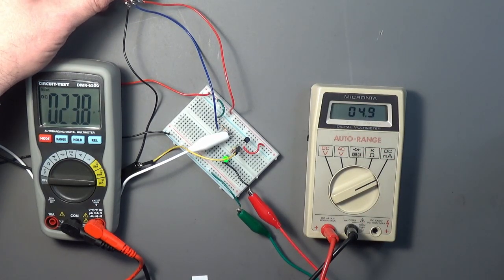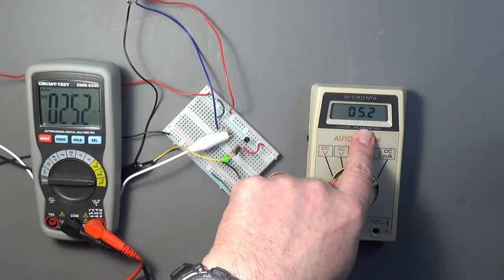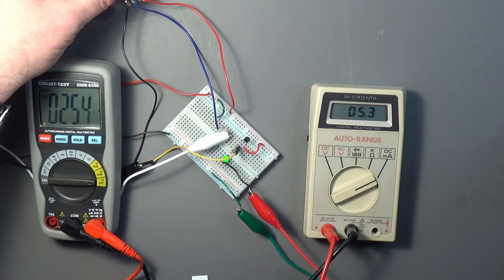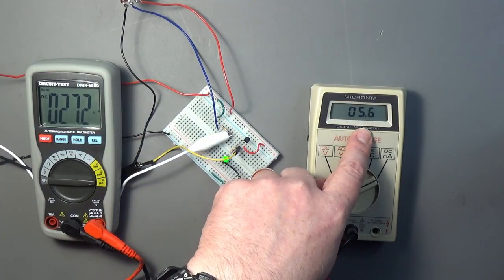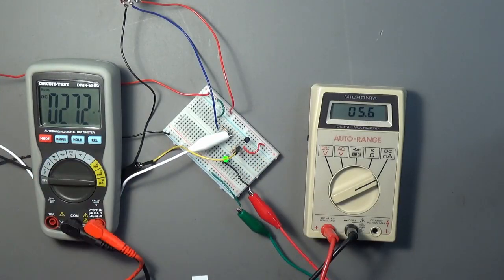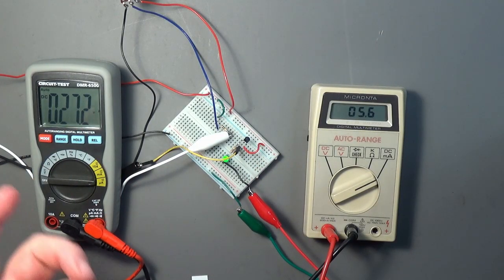If we go to, say, 2.5, we're up to 5 milliamps now. And now we're a whole milliamp stronger, but we're only a few microamps stronger here. So a very small current can control a very large current, and that's amplification, another function that transistors do.